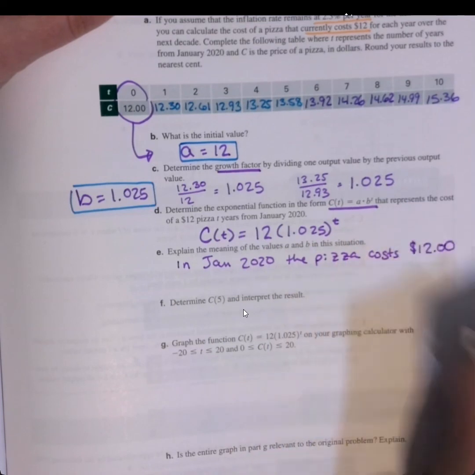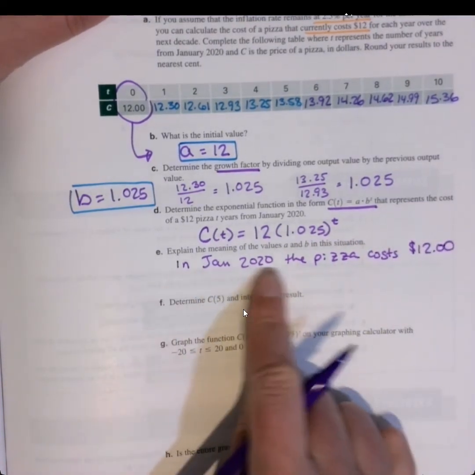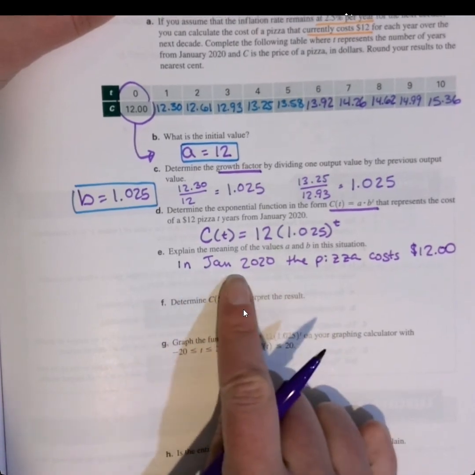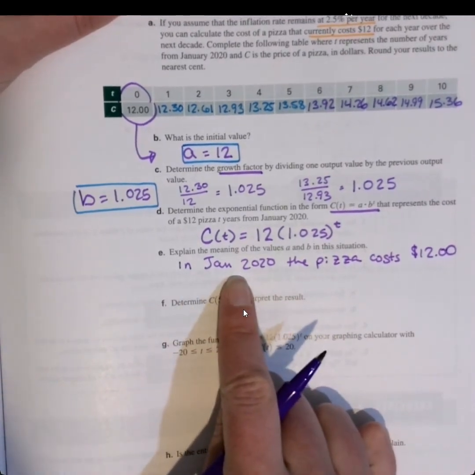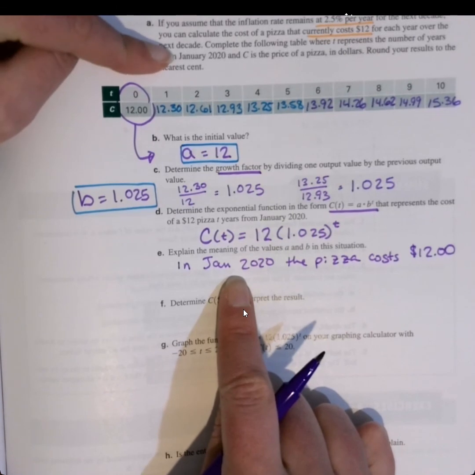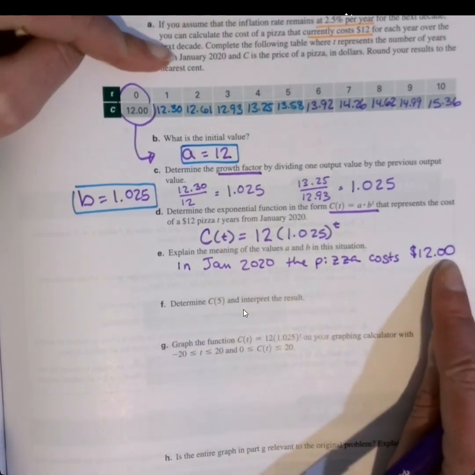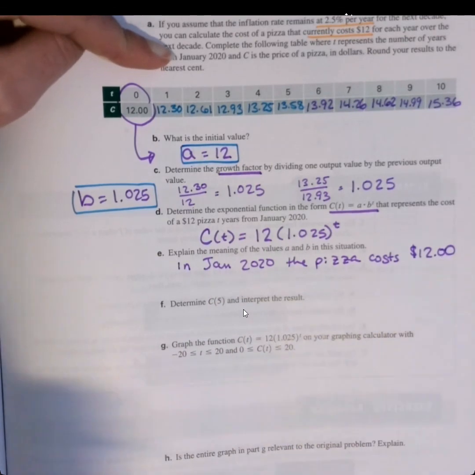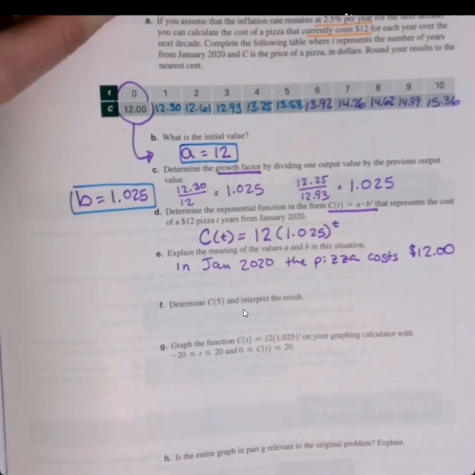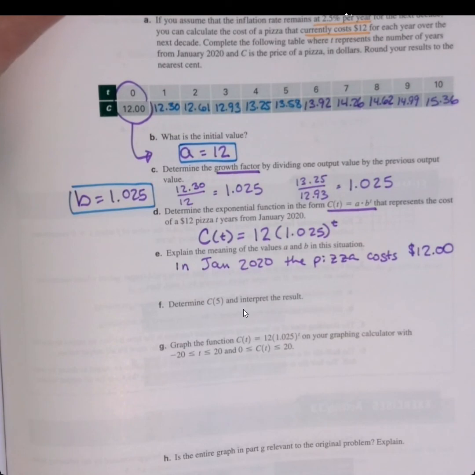That's what the A value means. So initially, but to quantify what initially means, what is the initial year, the initial date? It's January 2020, as we can see up here at the top. The pizza costs $12. That's what A means. It's our initial value. And then B is our growth factor.